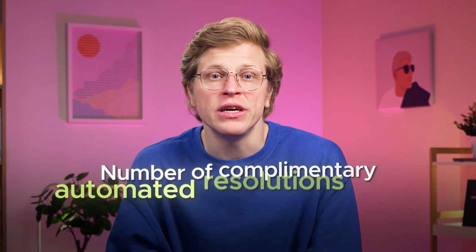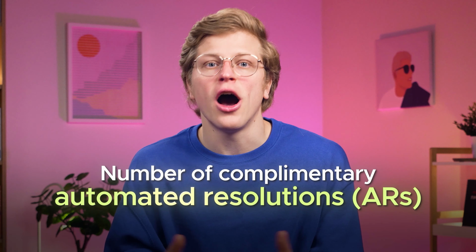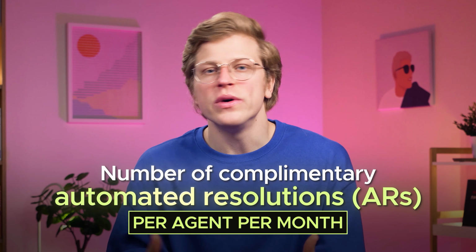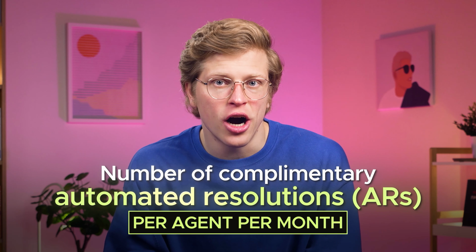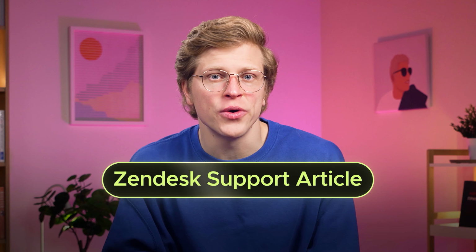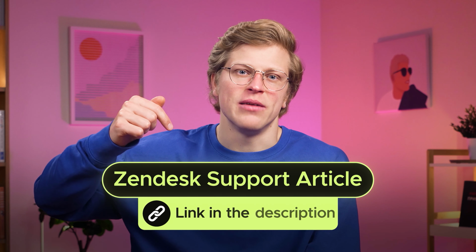Moreover, each Suite plan includes a number of complementary automated resolutions, ARs, per agent per month, with the option to purchase additional ARs depending on your plan. There's a link to a Zendesk support article that explains it in the video description. In short, that means there's no extra charge for the conversations that do escalate, and some of your ARs are on the house.